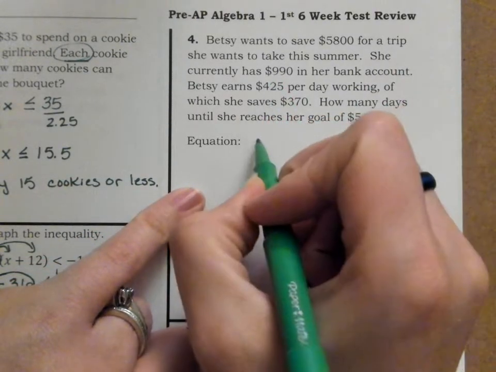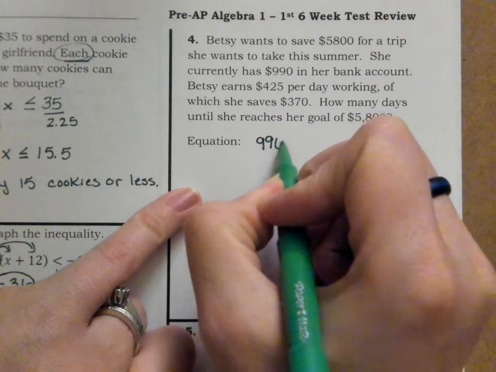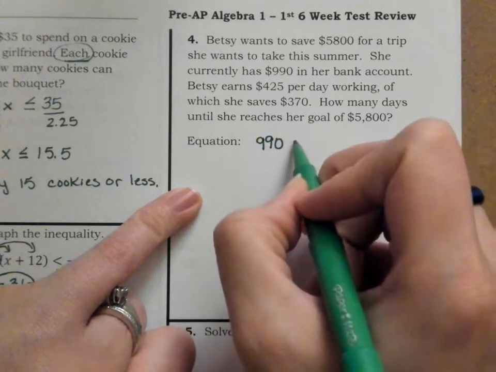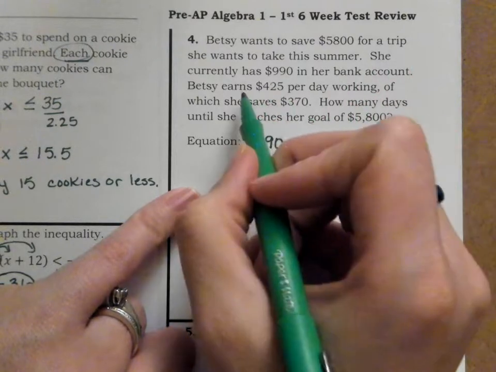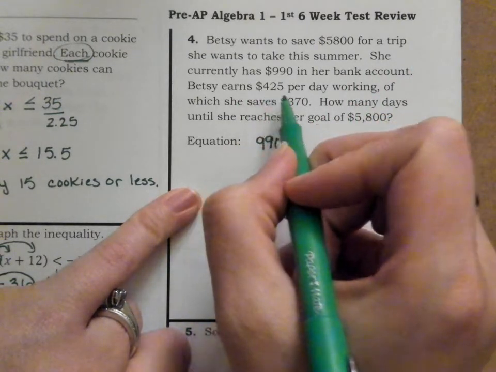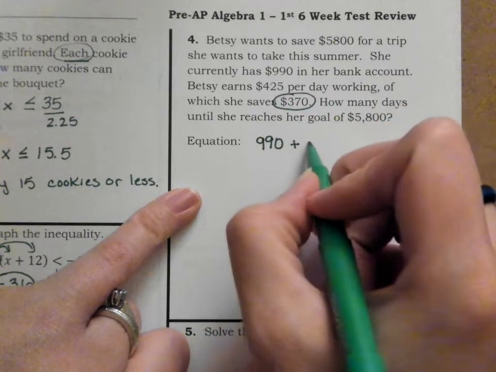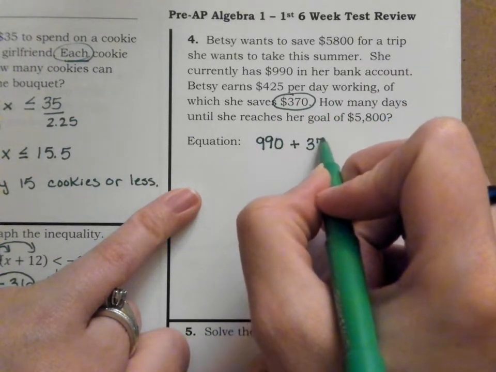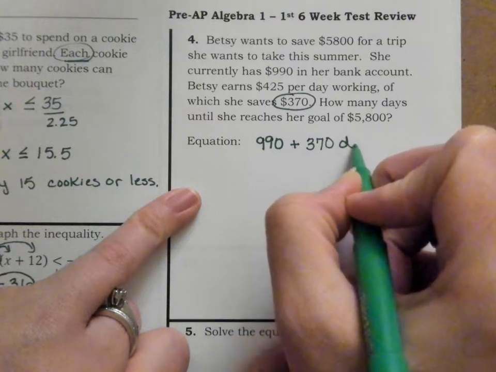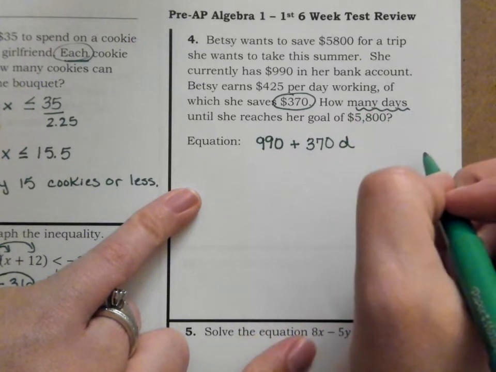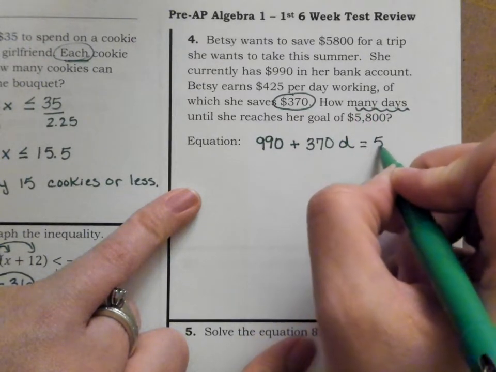So she currently has 990, so that's where we're going to start. And then she's going to add some amount of money. So she earns 425, but she only saves 370 of that. So we can only say plus 370 D, because we're talking about how many days, is equal to 5,800.